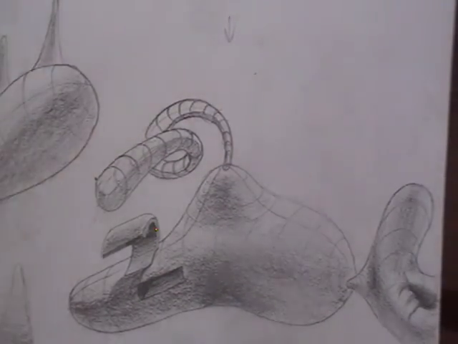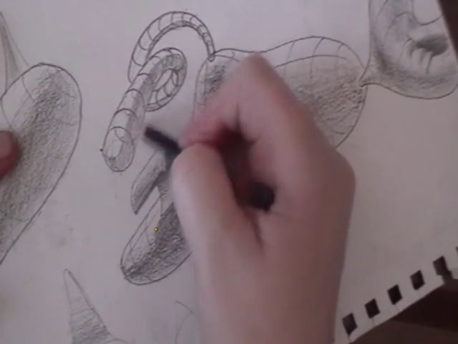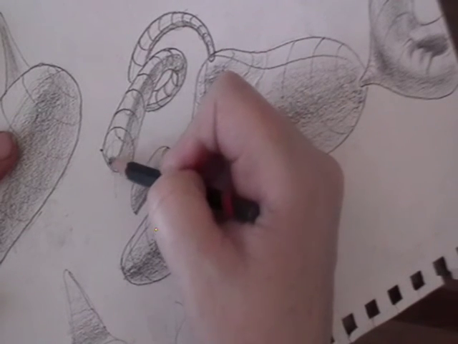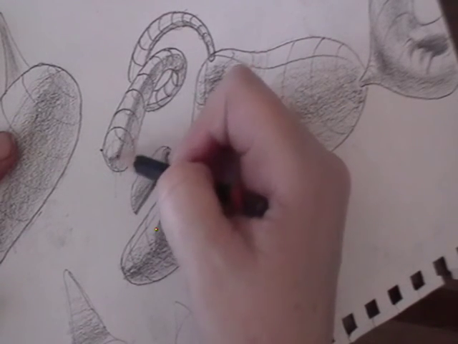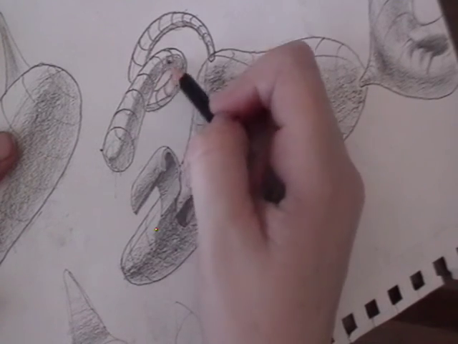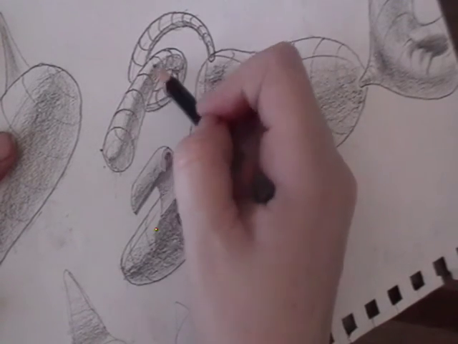Okay, so now I'm going to start adding the core shadow. Leave some reflected light.